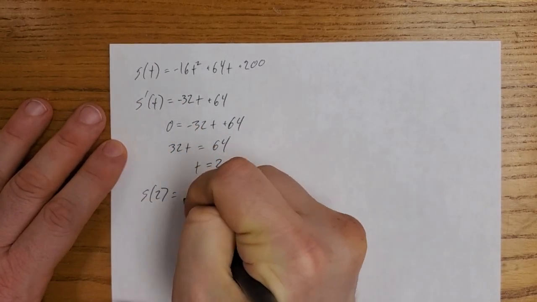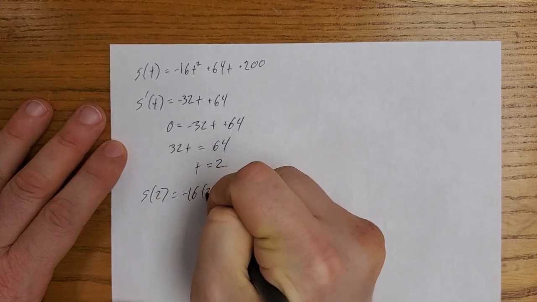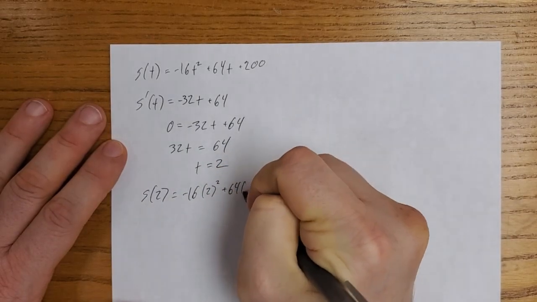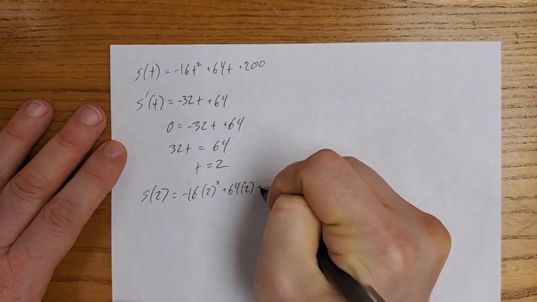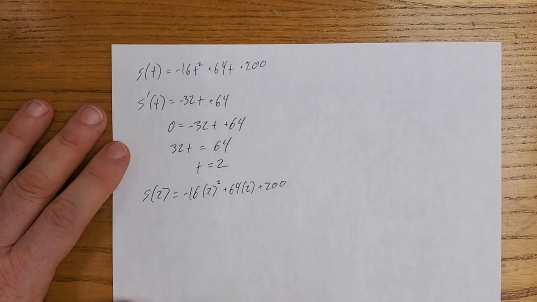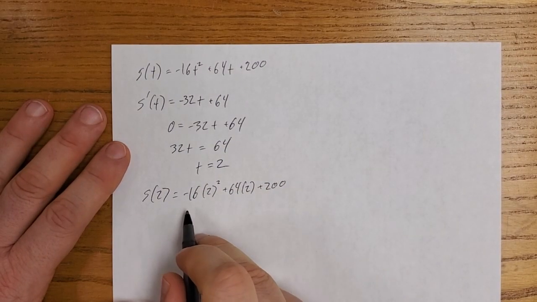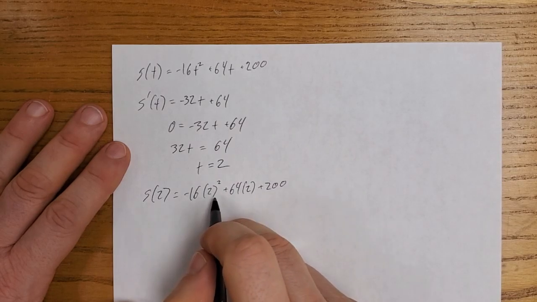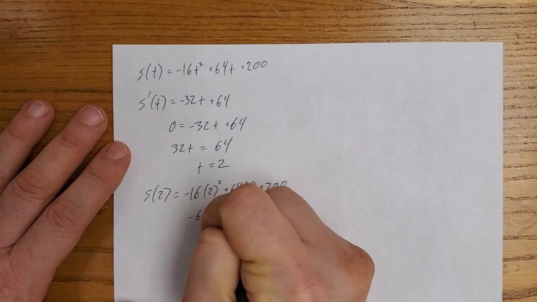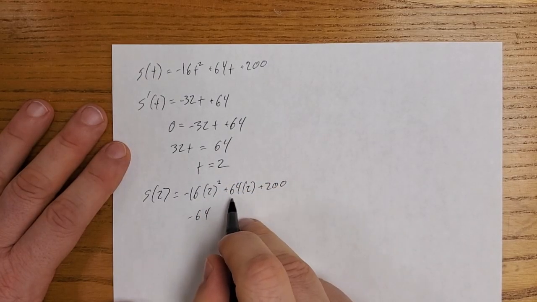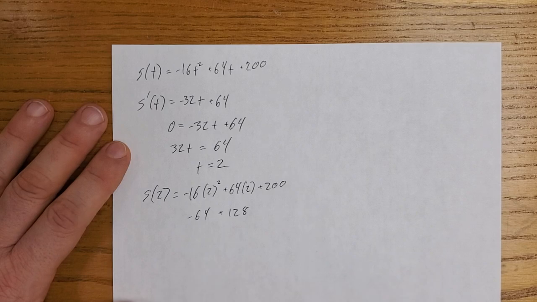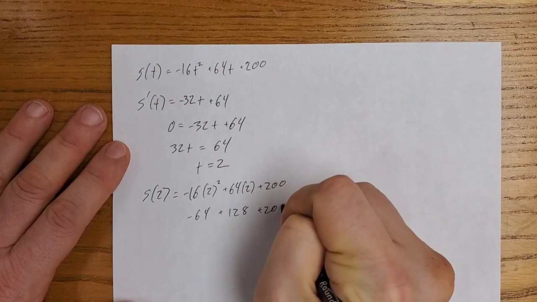S of 2 equals negative 16, 2 squared, plus 64 times 2 plus 200. So 2 squared is 4. 16 times 4 is 64. 64 times 2 is 128. And then still plus 200.